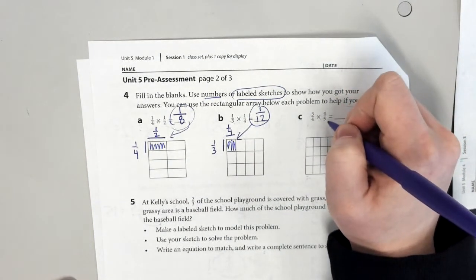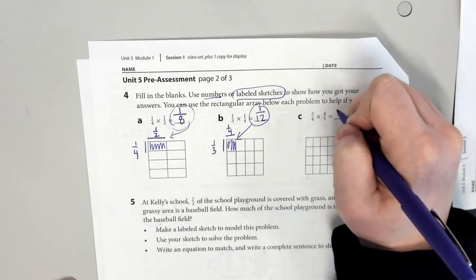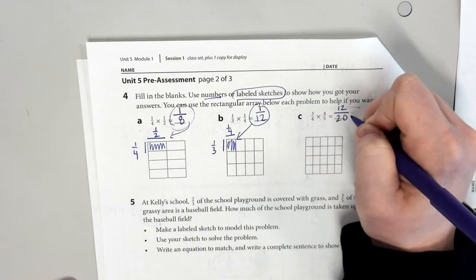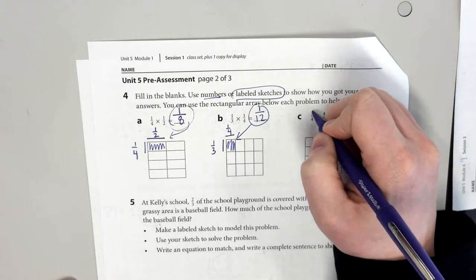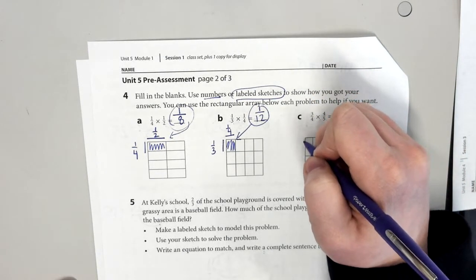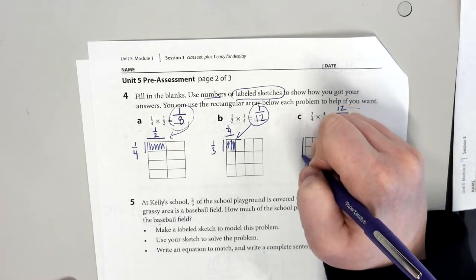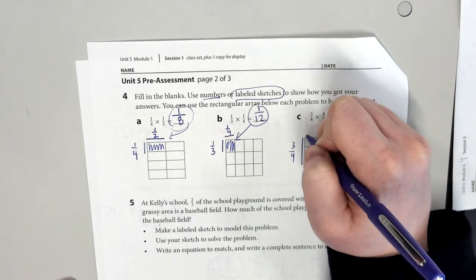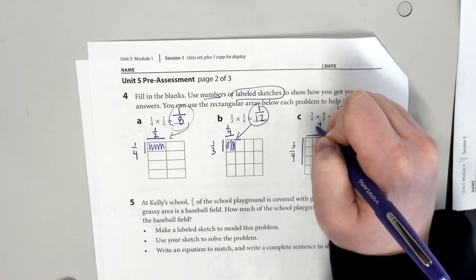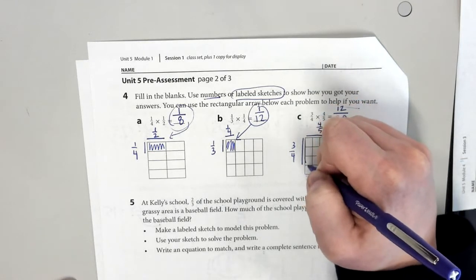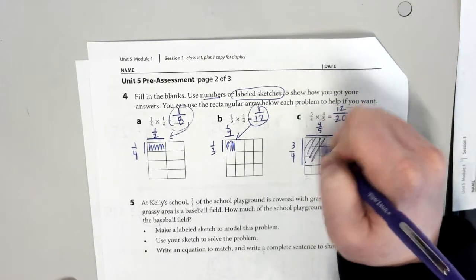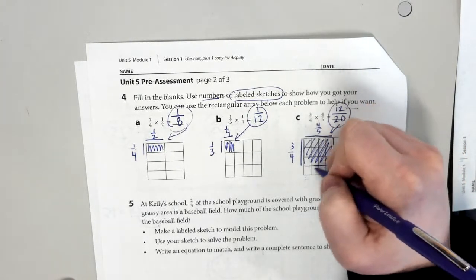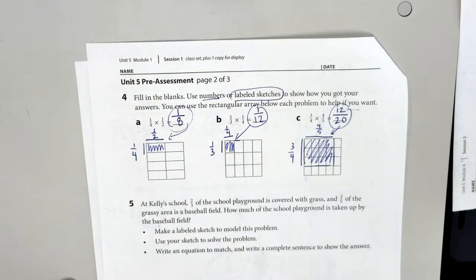3/4 times 4/5. I know I can take 3 times 4 and get 12. And I can take 4 times 5 and get 20. But I'm going to prove this. I'm going to first draw my dimensions for 3/4. 1, 2, 3/4. And then label my dimensions for 4/5. 1, 2, 3, 4. And I'm going to make this a rectangle, shade it in. I've just proven that I've shaded in 12 out of 20 total pieces.